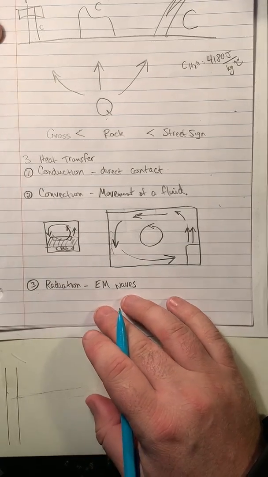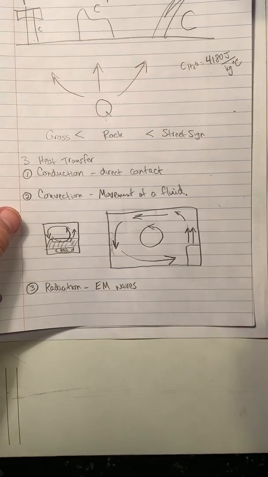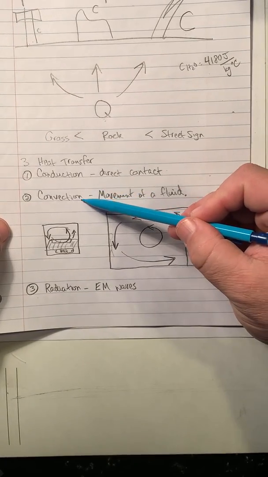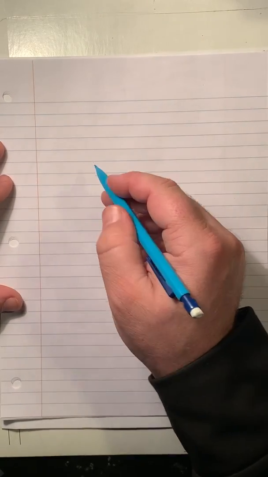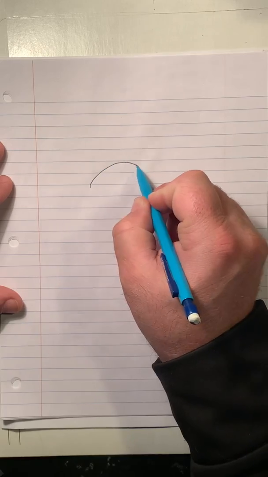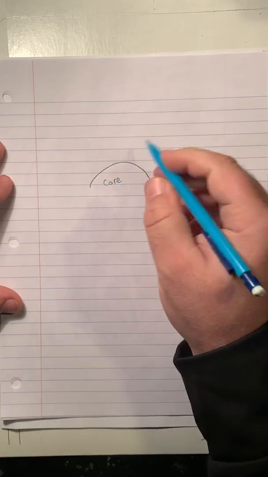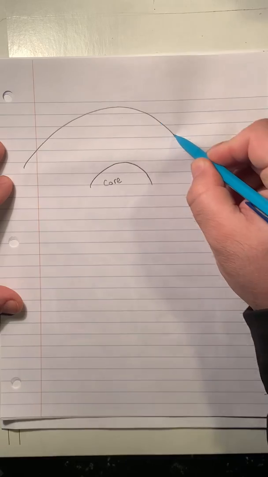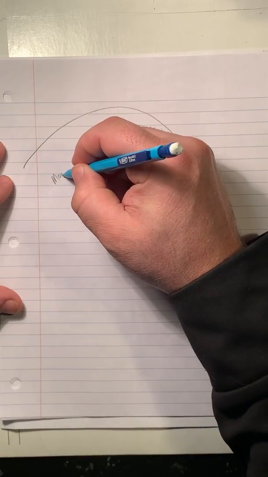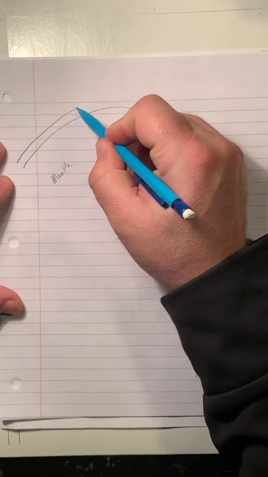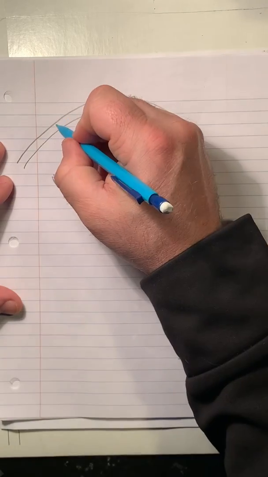All right, so those are your three forms of heat transfer. I want to go back to this bad boy right here and fill you in on something. We talk about probably what you had in 7th or 8th grade, and that's going to be earth science, or whatever they called it over there in La La Land. So here is the core, and then above the core is the mantle, and then above the mantle is the crust.